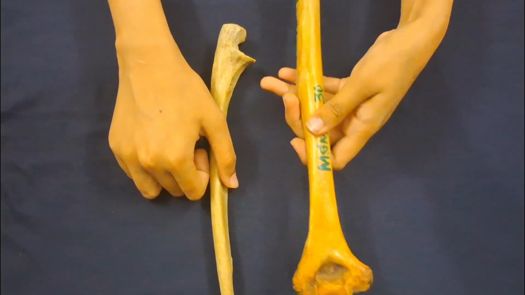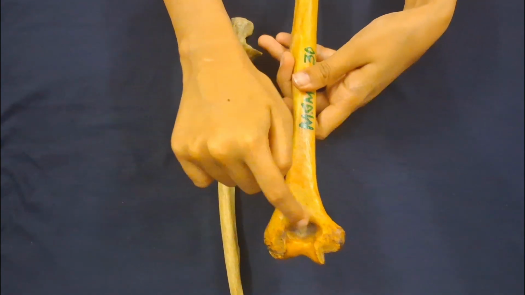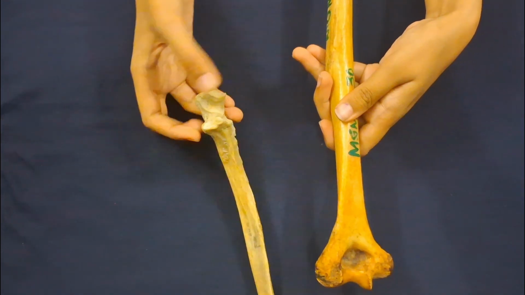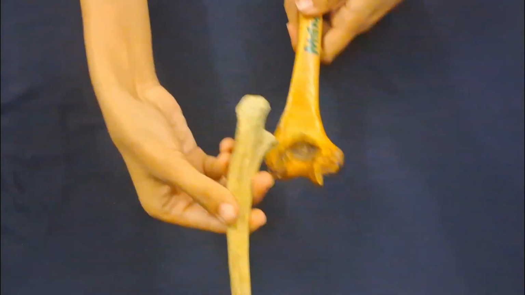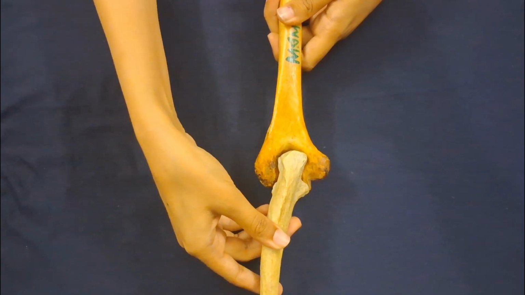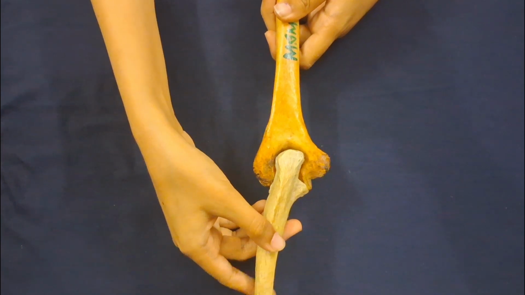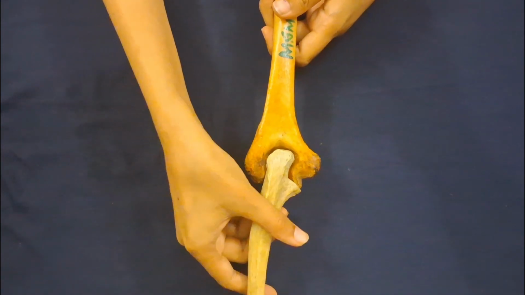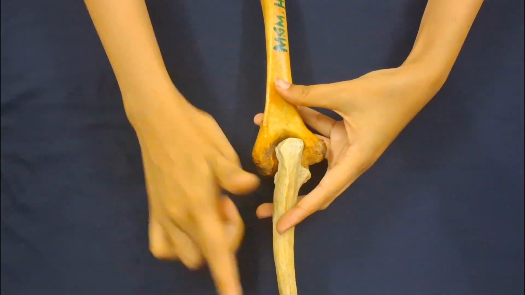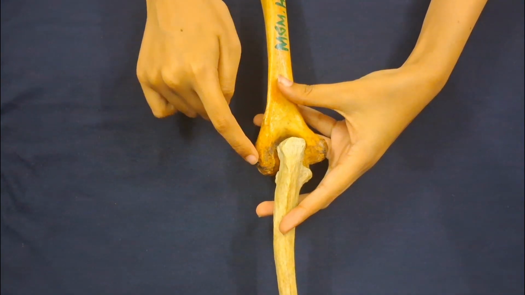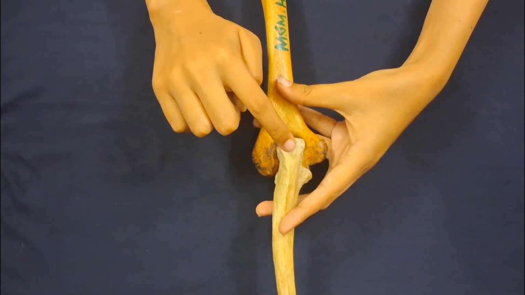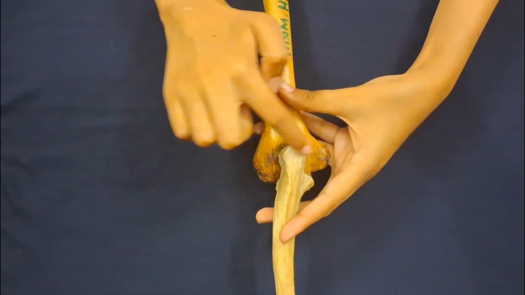Now let's study this, the olecranon process and olecranon fossa, while forming elbow joint. With the full extension of elbow, the medial and lateral epicondyle of humerus and tip of olecranon process make a straight line.